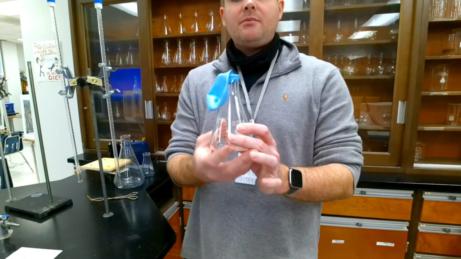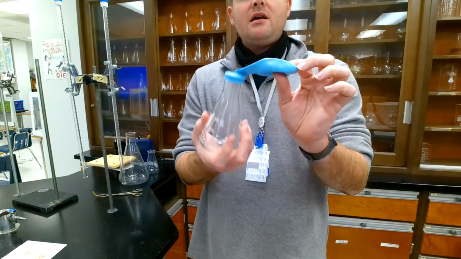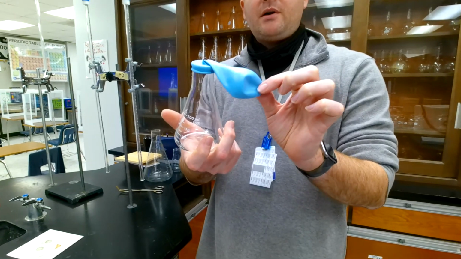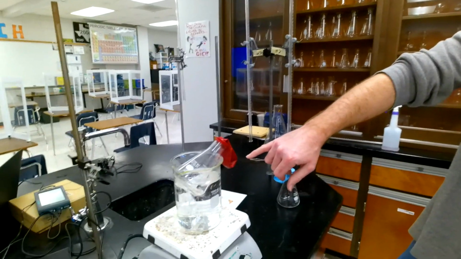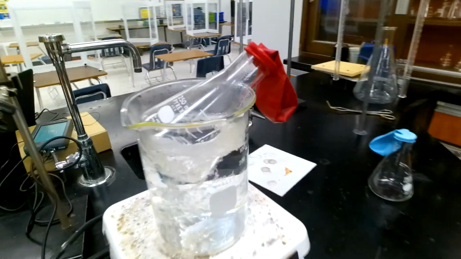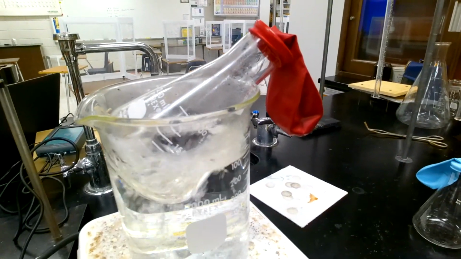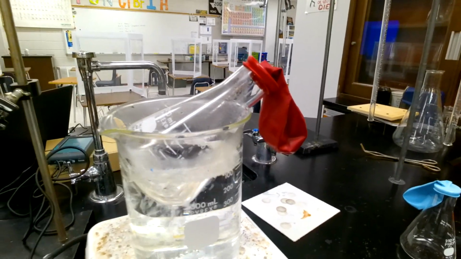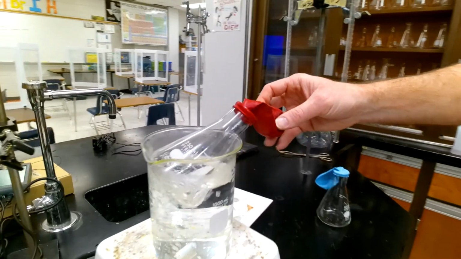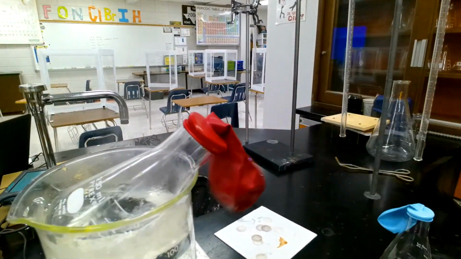So here is something at room temperature. I'm just holding it right now, just as a reference point for what you see. And then if you look here, we have something that's being heated up. And so you can see that the particles are increasing their speed and the frequency of collisions. So they're colliding with the balloon a little bit more and spreading it out more.